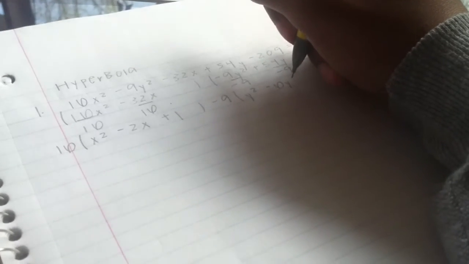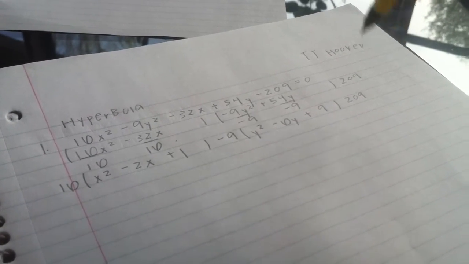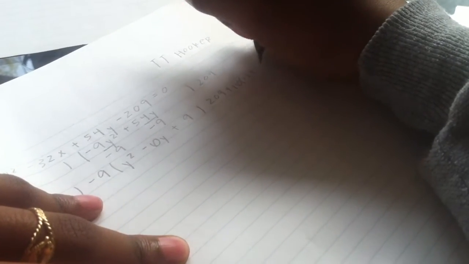So now we can divide by 2 with the middle number. We can divide by 2 and get the square root. And for the x's, we got positive 1, and for the y's, positive 9. Now that we took the 16 and the negative 9 on the outside, we have to add them with the 209, and we have to multiply the 1 and the 9 next to the 16 and negative 9. So 16 multiplied by 1 plus negative 9 multiplied by 9.